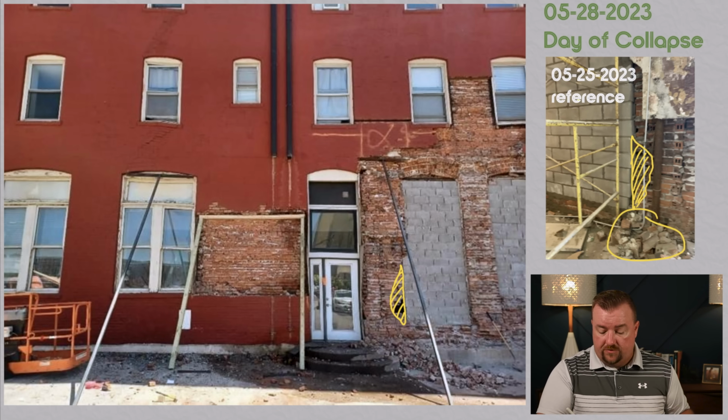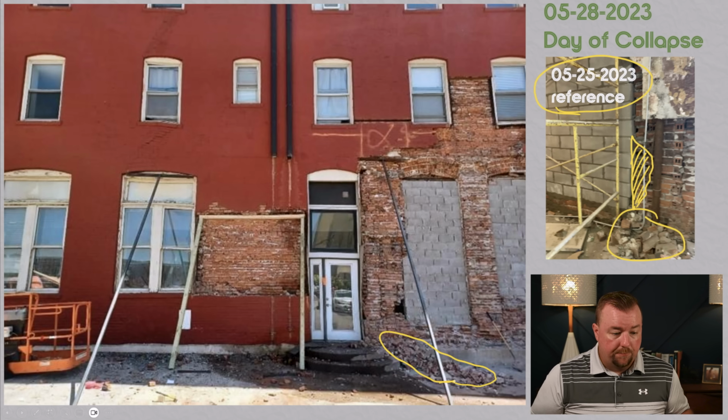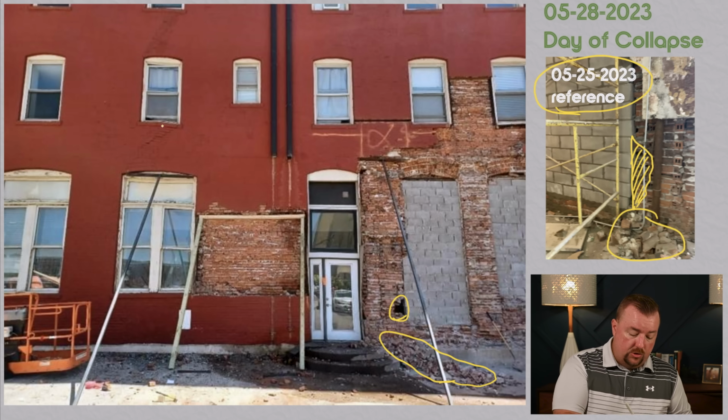So in the reference photo, which is up here at the top right, which was taken on 3/25, within 3 days, more of this brick. Look at all this brick. This is all structural brick laying out here on the ground. So it's not just that you have a hole, but you're missing an entire width or two of brick off the face of this, what I would refer to as a pilaster, for lack of a better term right now, but this area of structural brick. Okay. Look at the droopy window.